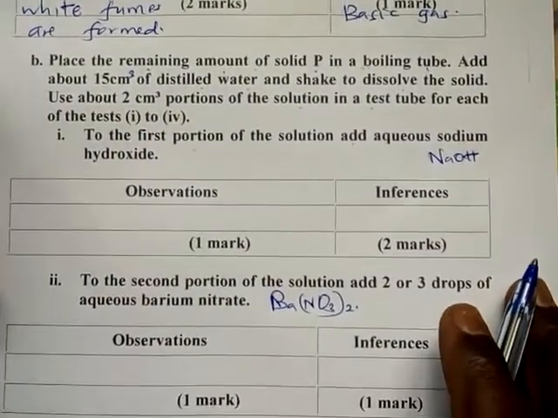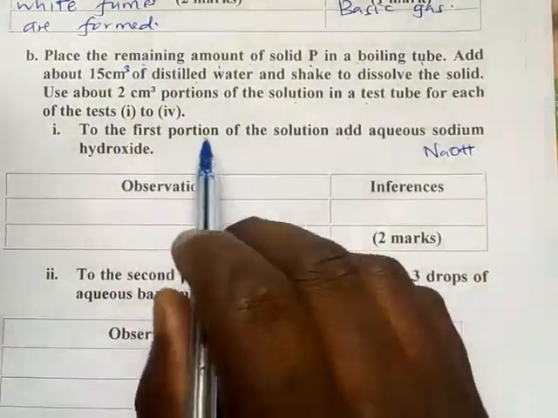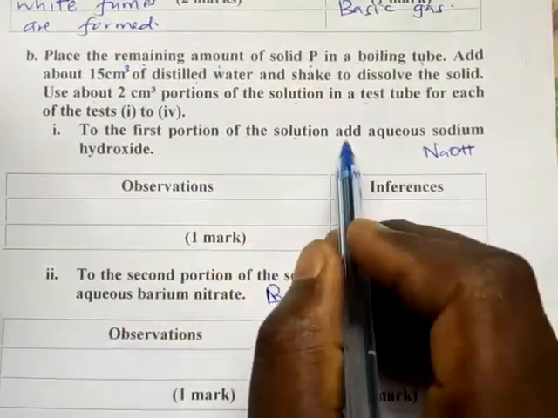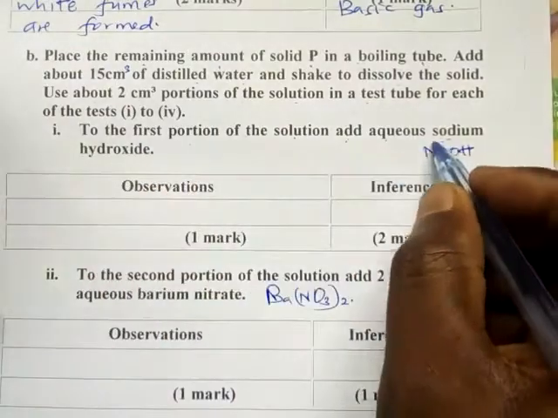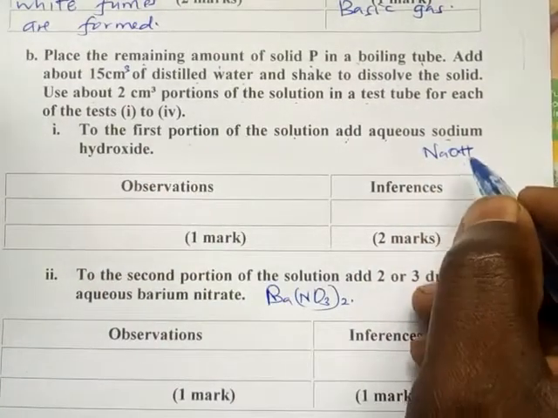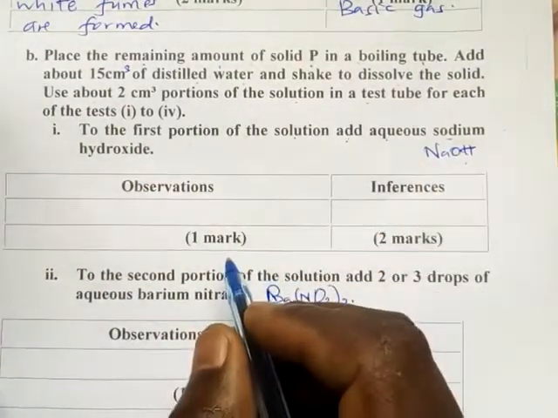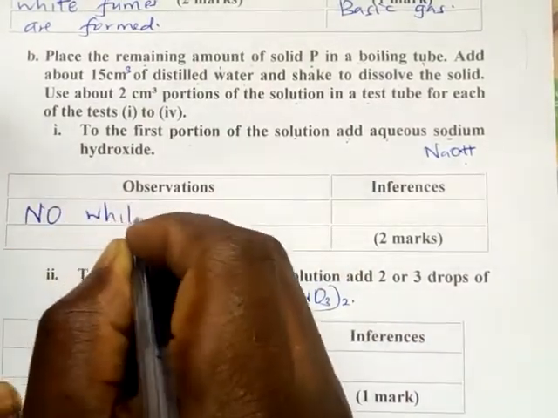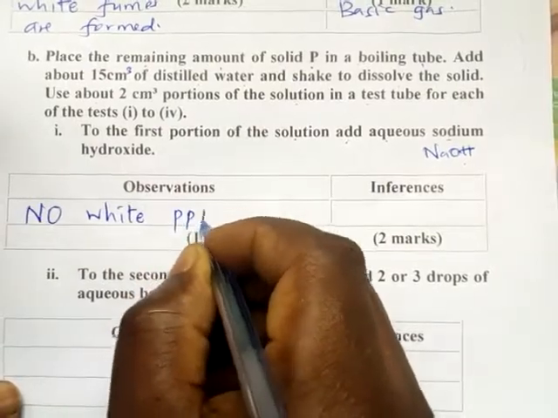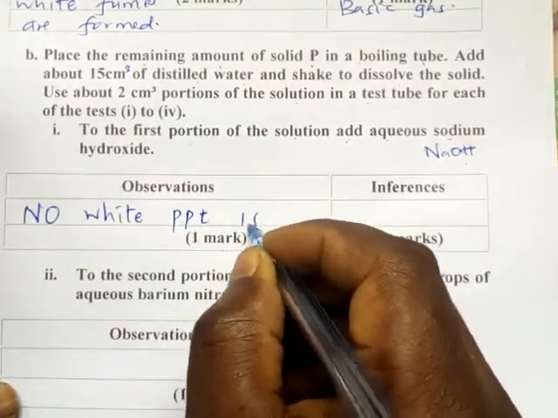To the first portion of the solution, add aqueous sodium hydroxide. So we are adding sodium hydroxide. And what is the observation? The observation is that no white precipitate is formed.